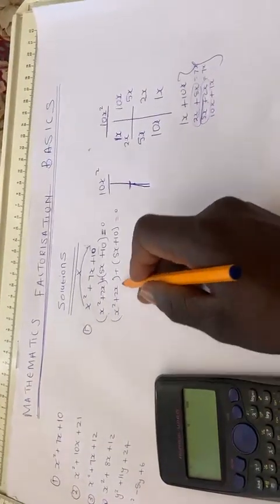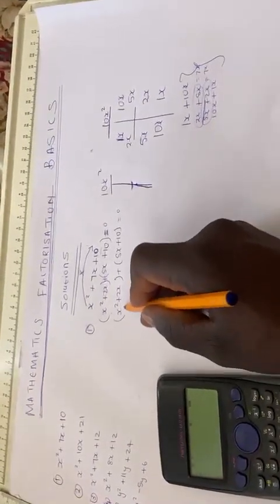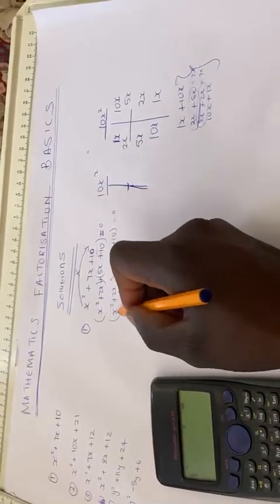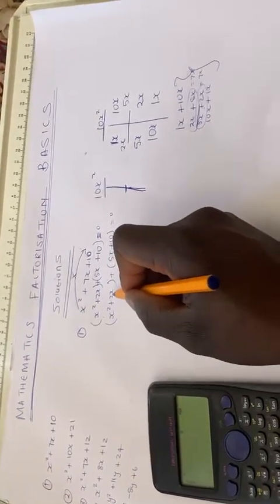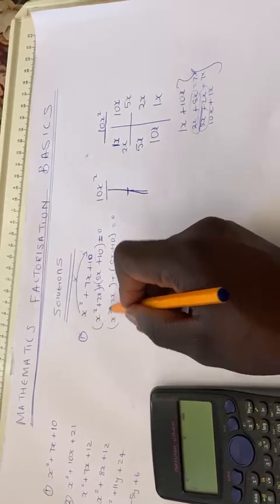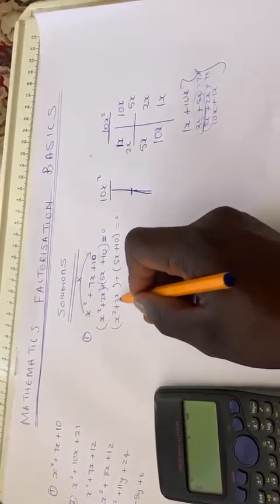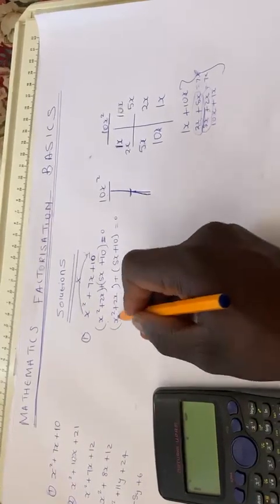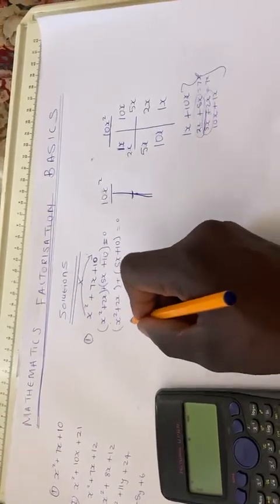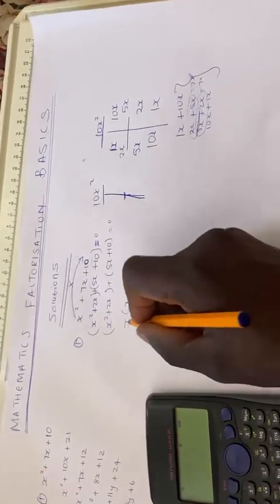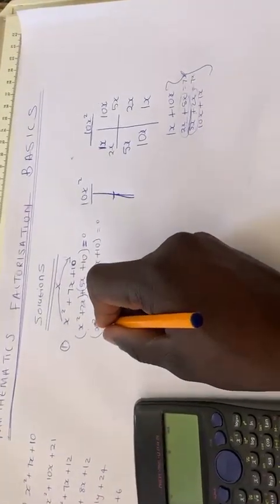So here I'm in need of what? The first common factor, a number that is in x squared and in 2x, the number that they share, which is x. I should take out my first common factor, which is x, and be left with x, because x multiplied by x is x squared.